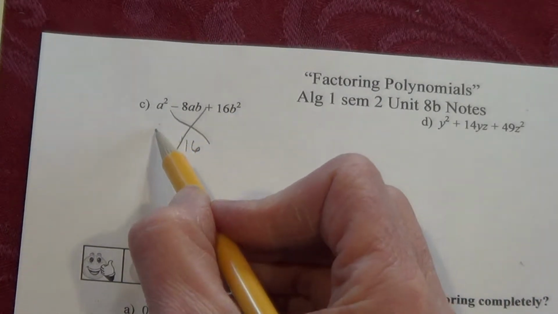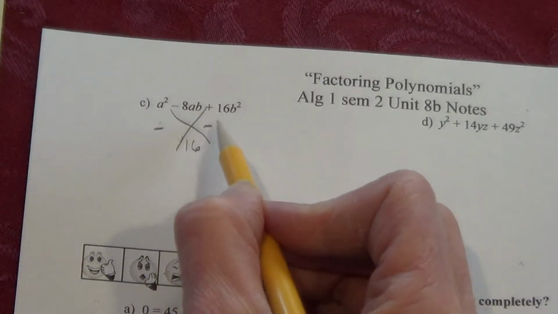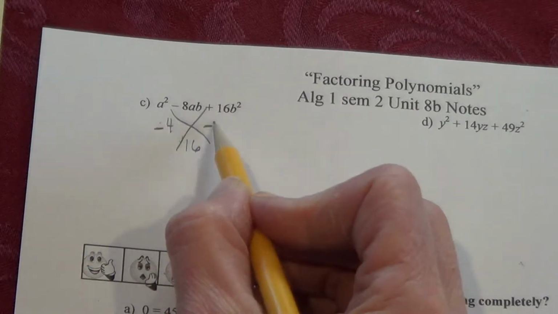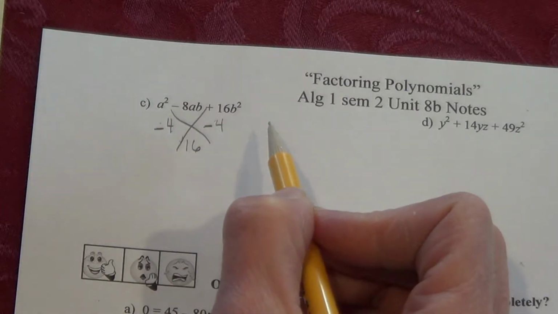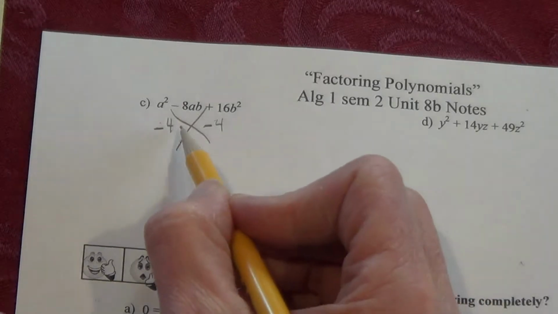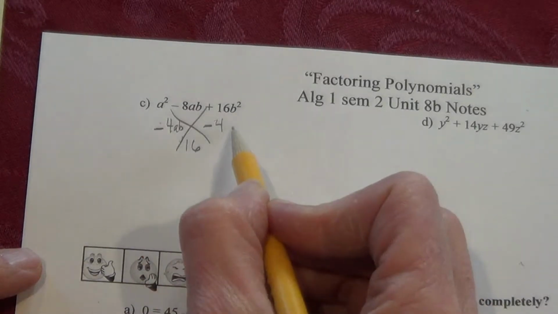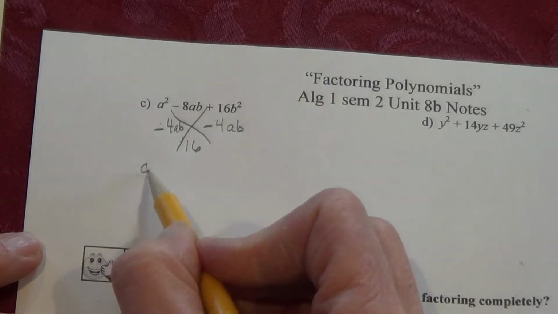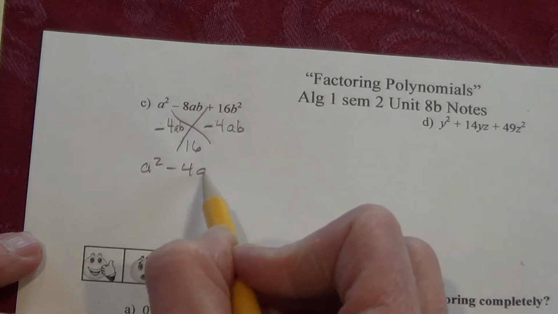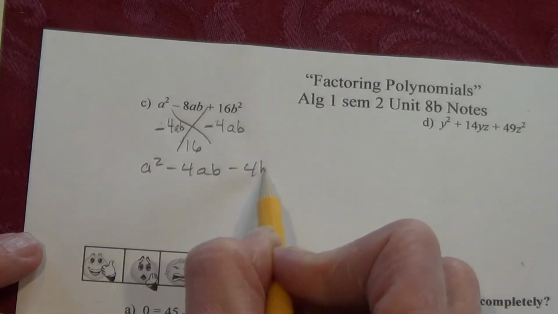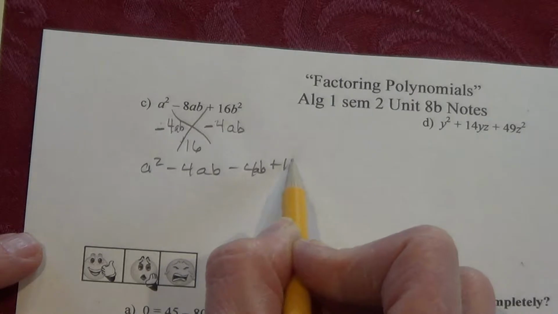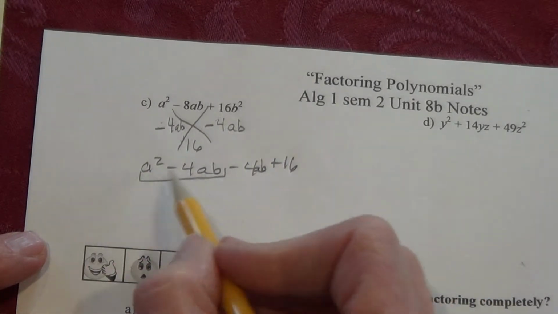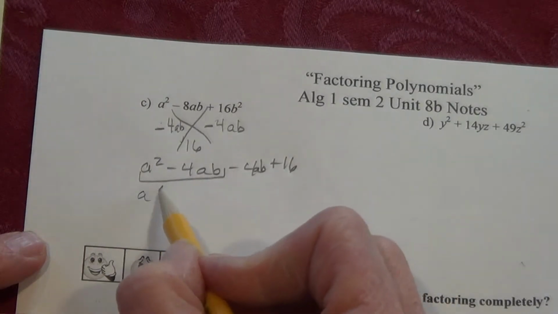And the two numbers that I think of, I know their signs have to be the same, and the two numbers that I think of are negative 4. Now the only tricky thing here is that we need to bring down two letters. This is why I didn't take the shortcut, so that you could kind of see how this works. So we have a squared minus 4ab minus 4ab plus 16. And I always want you comfortable, if you take shortcuts, to know how to do it the long way as well. So what would factor out of there would be a.